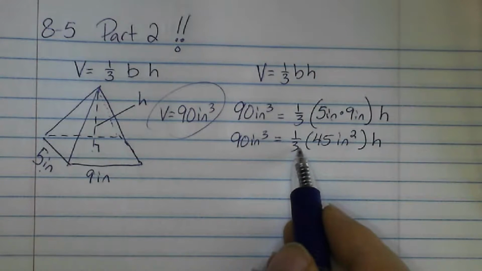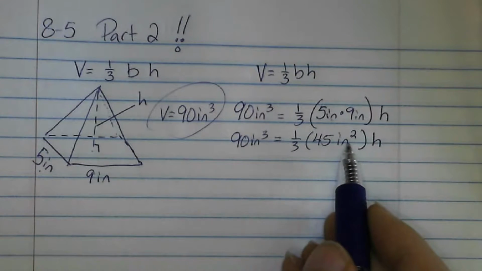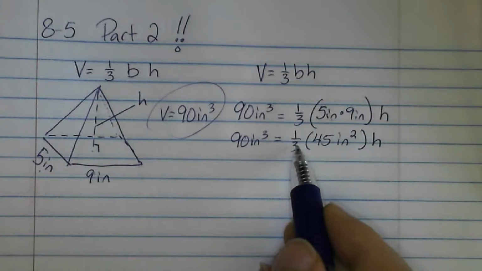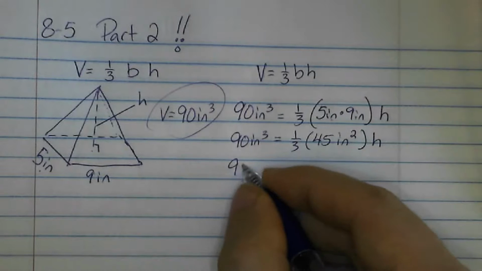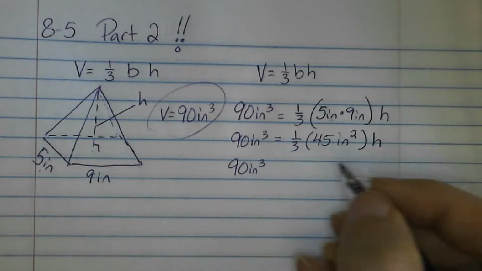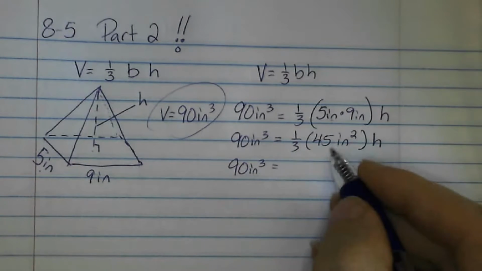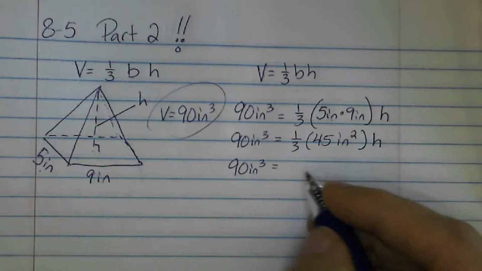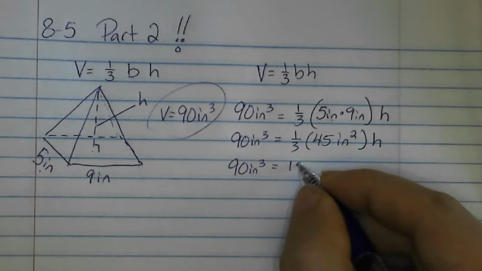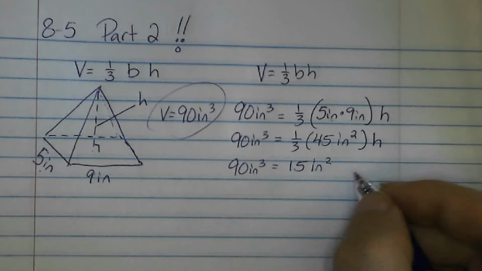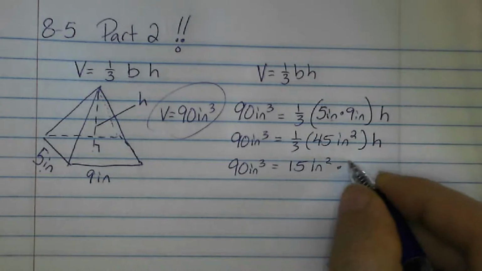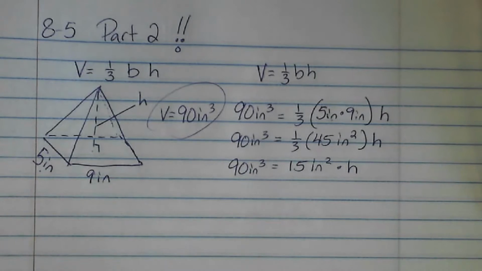Next thing that we're going to look at is this 1/3 times 45 inches squared. Remember, multiplying by 1/3 is the same thing as dividing by 3. We went over that in the last section. So the 90 inches cubed didn't change. Here, 45 divided by 3 is going to be 15. The units are inches squared. And we still have this multiplied by h, the height that we don't know.